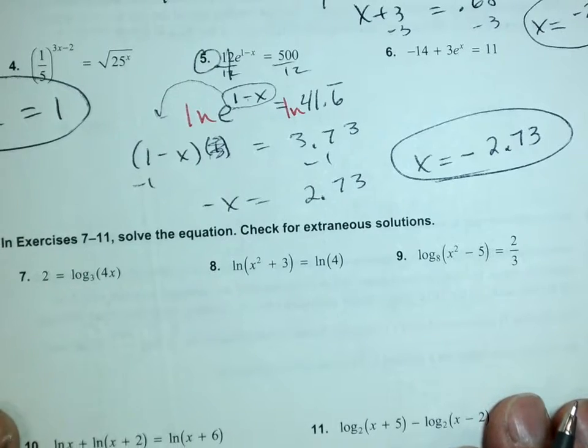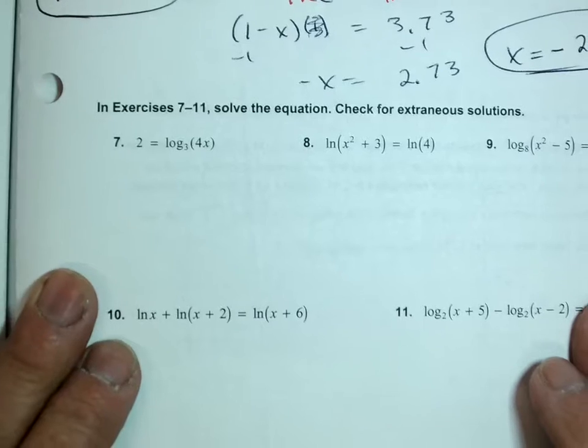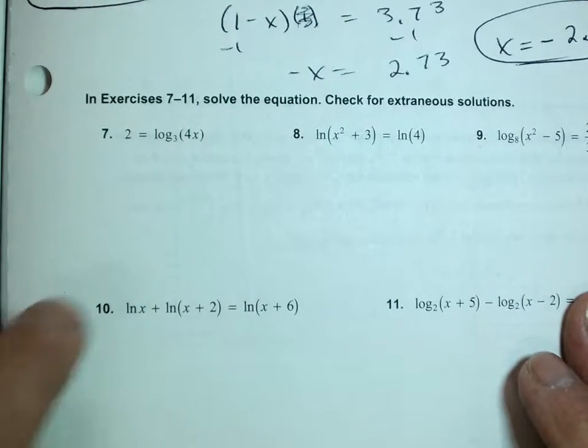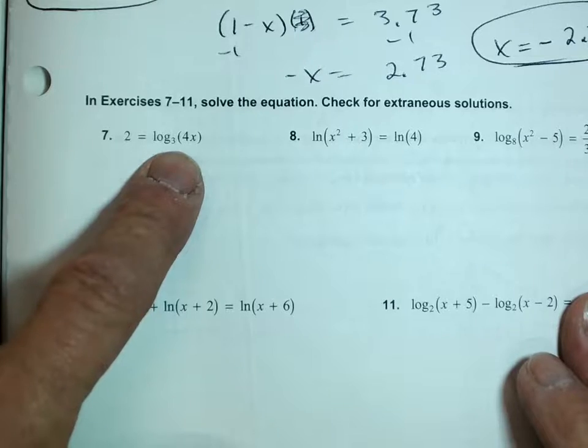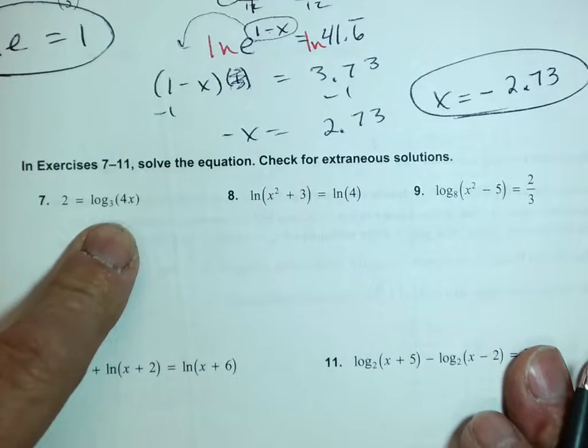Let's move to number 7. All right, number 7 is different because it's a log equation. I'm going to change it to exponential form. Okay, hopefully I'm not going too fast. If I'm going too fast, just have the substitute pause the video, okay?